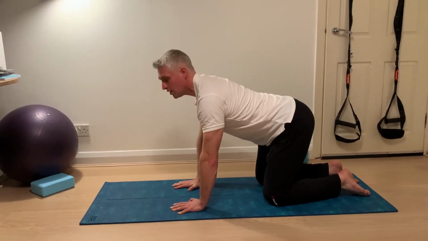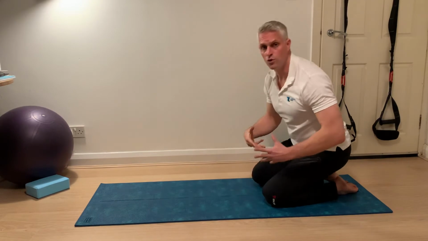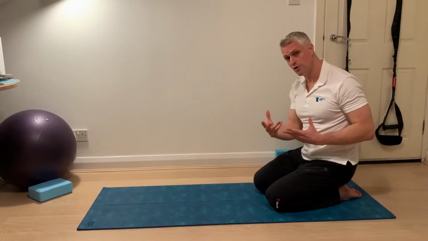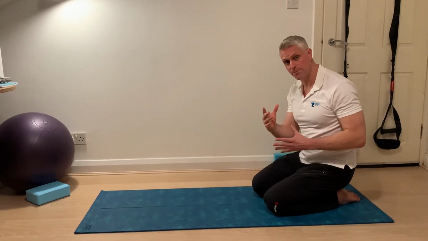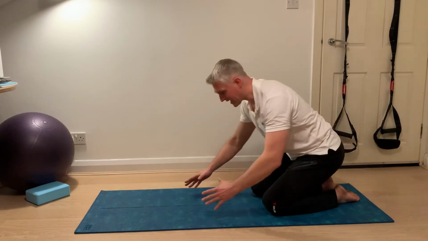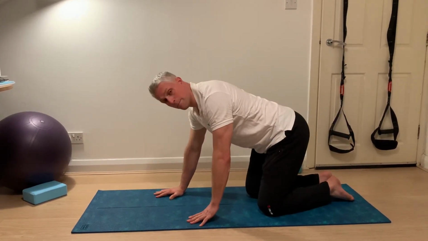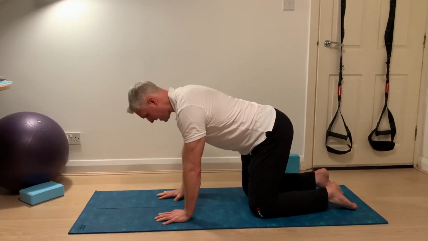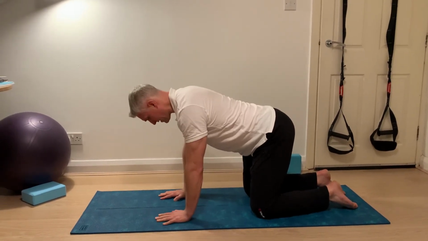This movement will produce global spinal extension. Okay, we've got two movements happening here. We've got movement of the spine, we've also got movement of the pelvis. So between the cat and the cow, we've got spinal movement and pelvic movement. After we've done the cat-cow movement, we then move on to isolated pelvic tilt.